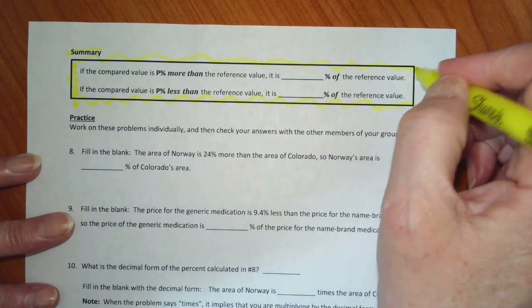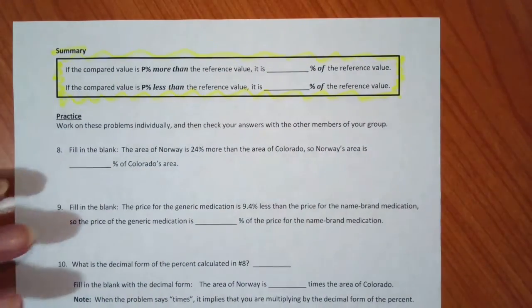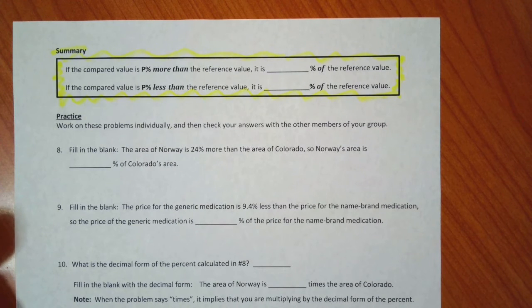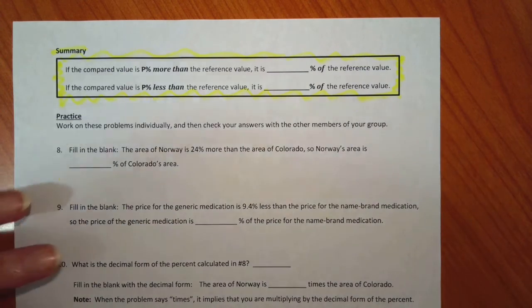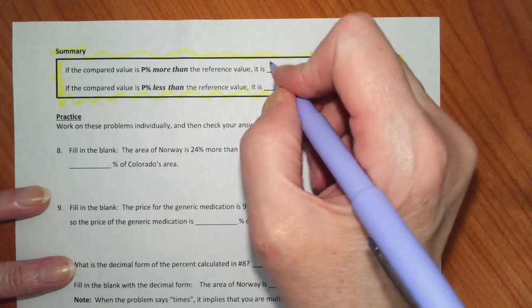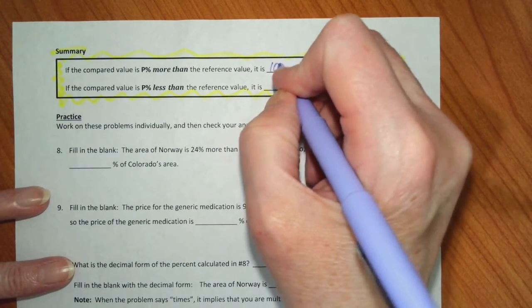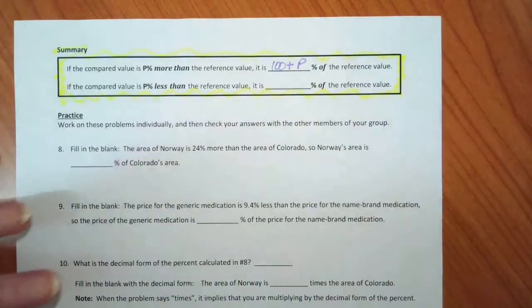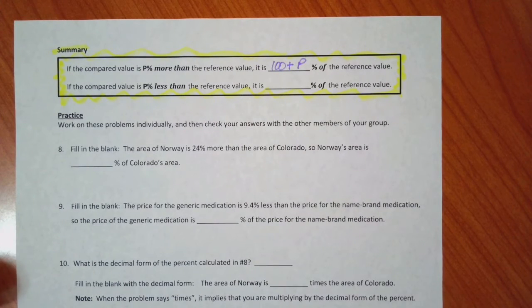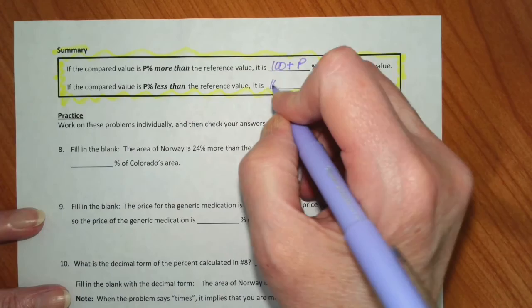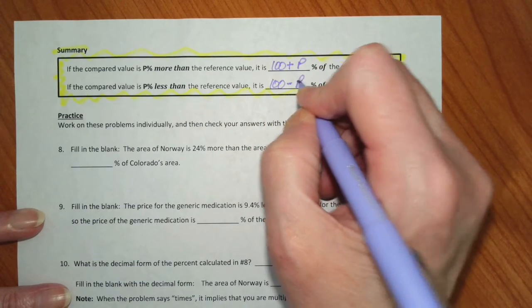What this says is that if the compared value is p% more than the reference value, it is 100 plus p% of the reference value. And of course we know of means multiply. If the compared value is p% less than the reference value, it is 100 minus p.